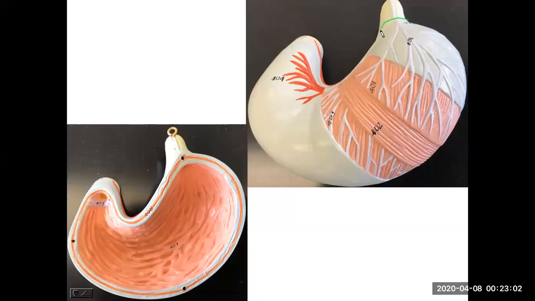So we have the area of the cardia. We have the fundus portion. The midsection is body. And the distal end, the pylorus.